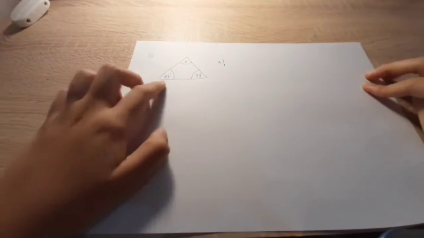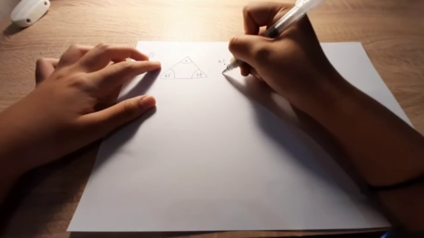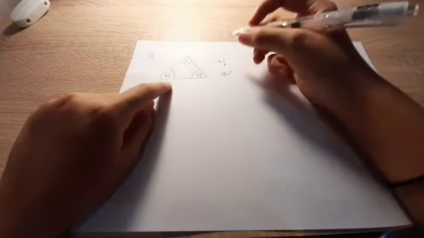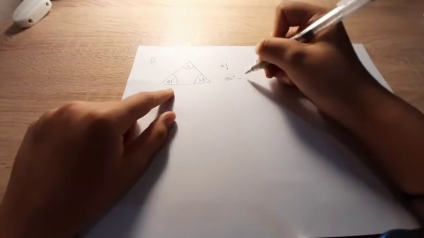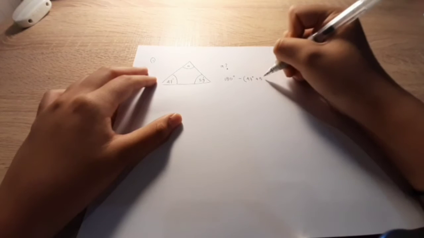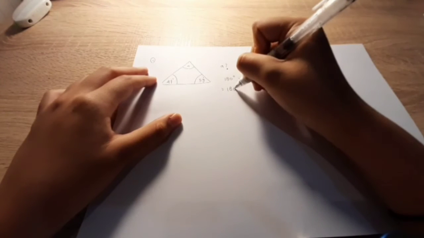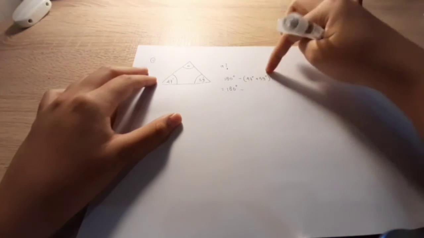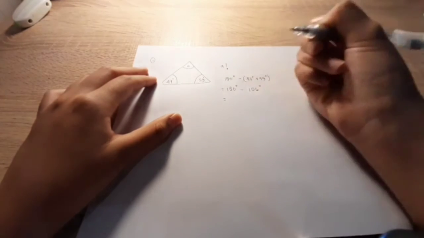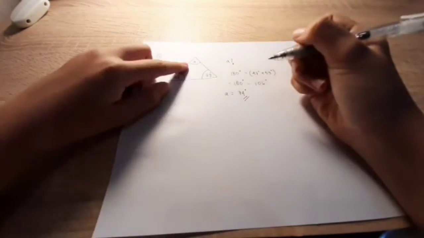So move to example number 1. The triangle has angles 47 degrees and 59 degrees. How to find angle A? From 180 degrees minus (47 degrees plus 59 degrees), which is 180 degrees minus 106 degrees, equals 74. So angle A is 74 degrees.